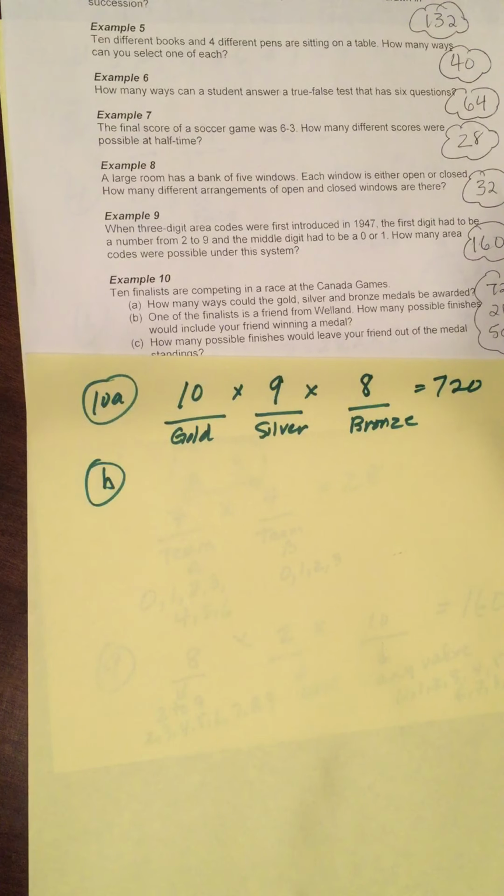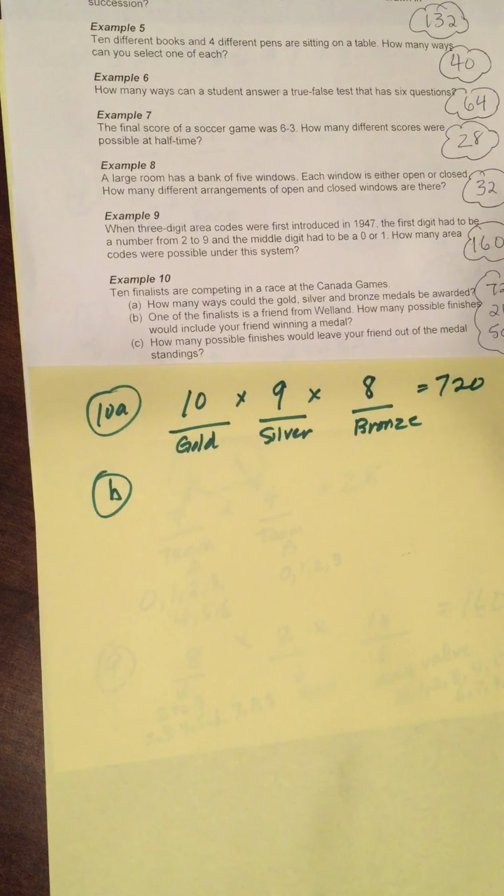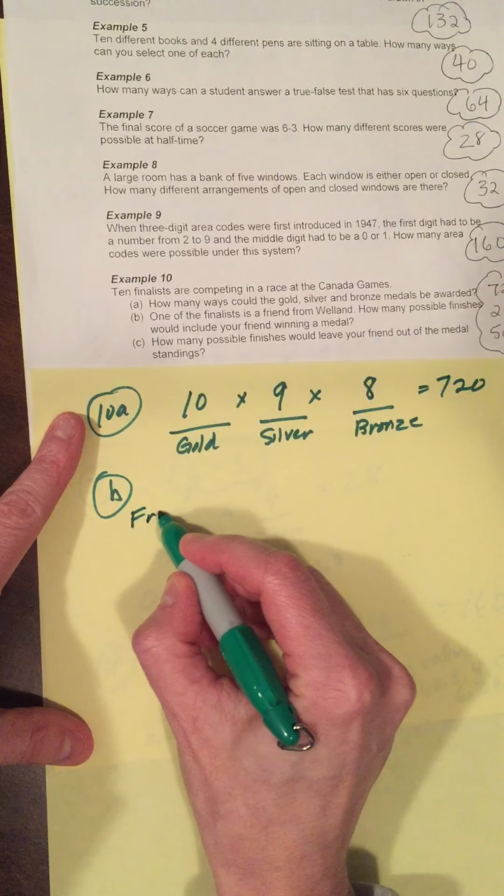Part B. One of the finalists is a friend from Welland. How many possible finishes would include your friend winning a medal? And the key words there are winning a medal. So what is happening in this part B is you've got 3 scenarios.